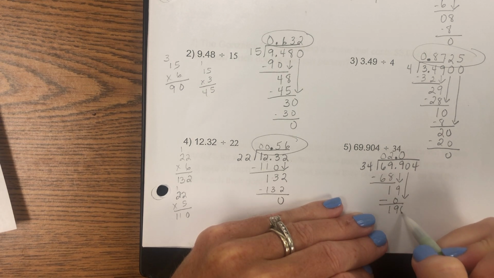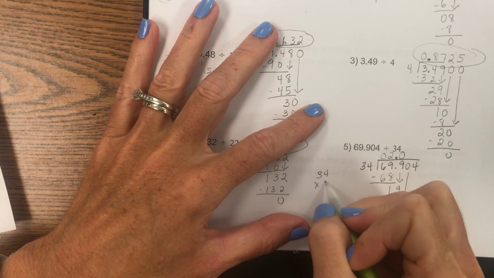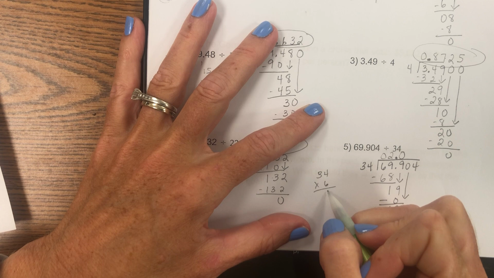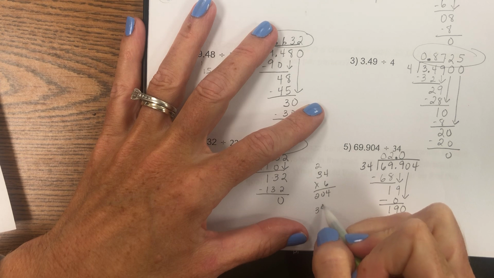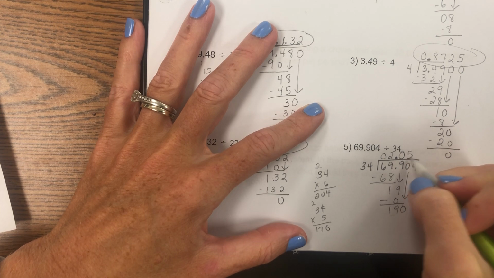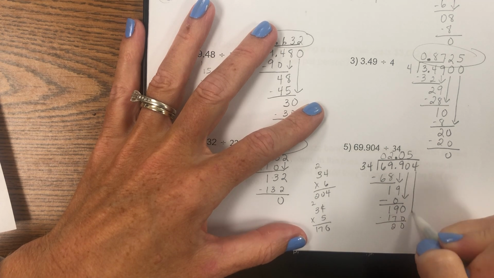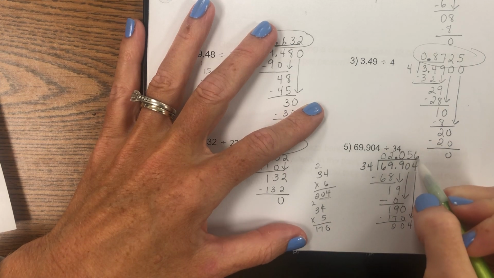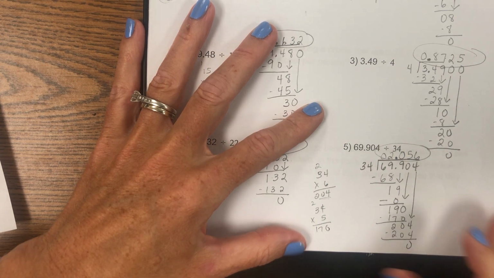Now I bring down the next number, which is a 0, and I have to take 34 into 190. I'm guessing it's about 6 times. It's probably going to be too much because 6 times 3 is 18. Yep, it's too much. That's 204. So I'll try 5 times. That's 170. 5 times 34 is 170. Subtract, I get 20. Bring down my 4. I have to take 34 into 204, and I got that right there. So I know it's 6 times, and I'm done. So my answer is 2.056.